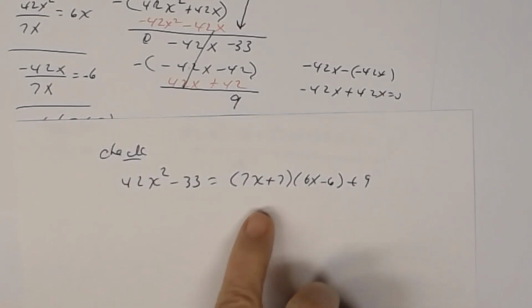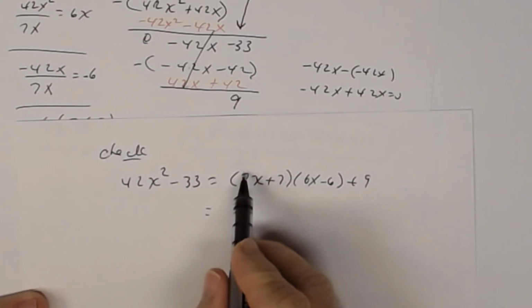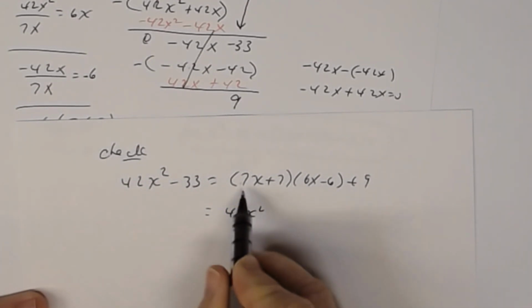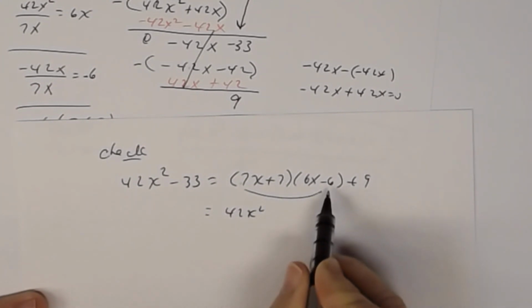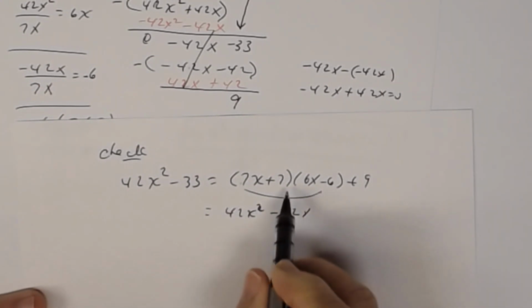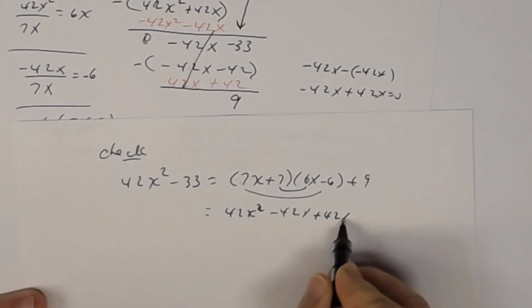All right. Now notice that these are two binomials, so I can use the FOIL method here. 7x times 6x is 42x squared. The outer, right here, 7x times a negative 6 is a negative 42x. The inner, 7 times 6x is a positive 42x.